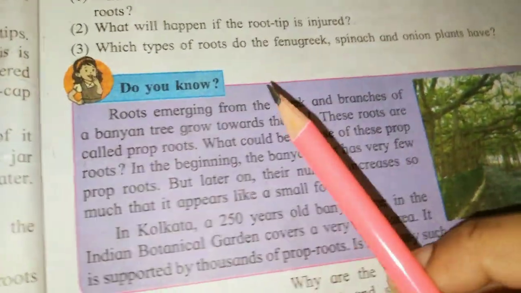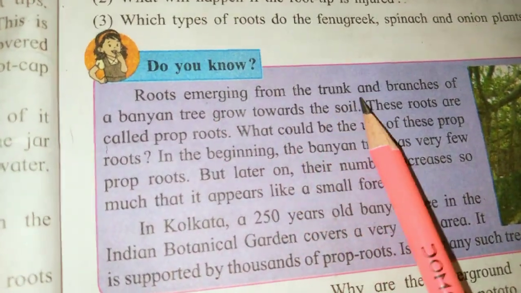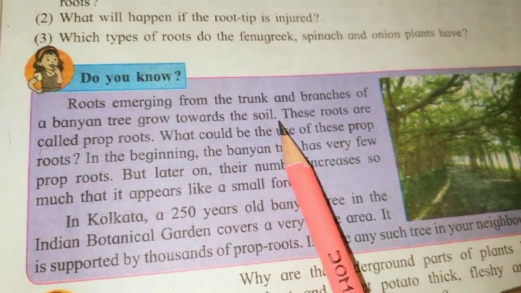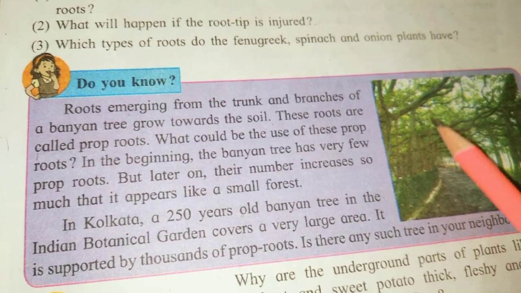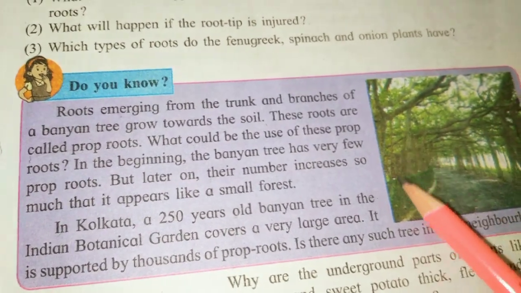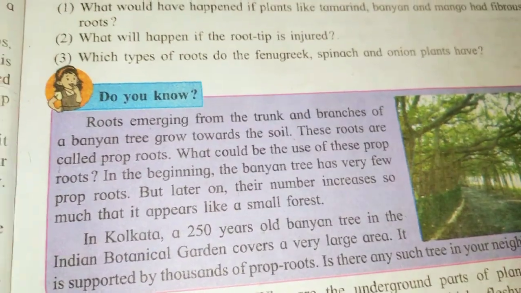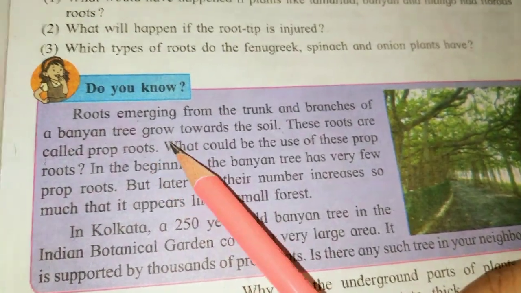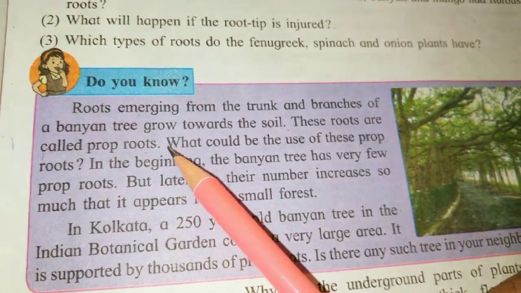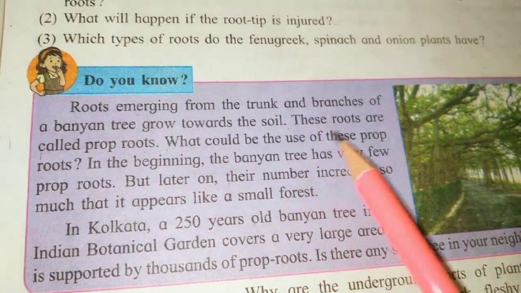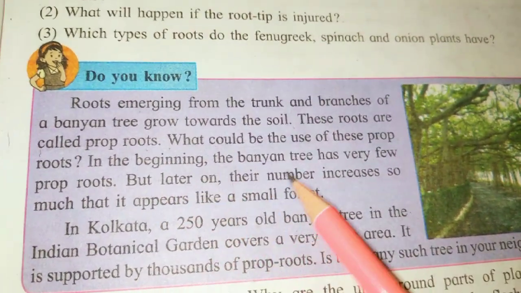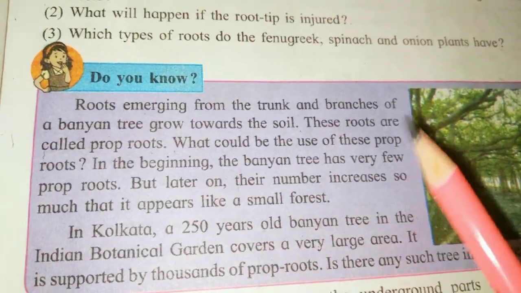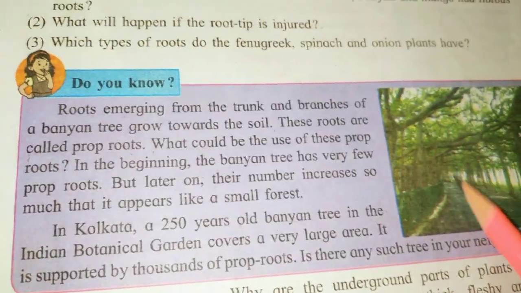Do you know roots emerging from the trunk and branches of a banyan tree grow towards the soil? Okay, roots emerging from the trunk and branches grow towards the soil. See here, it grows towards the soil. These roots are called prop roots. Okay, the roots which grow towards the soil are known as the prop roots. What could be the use of these prop roots? In the beginning, the banyan tree has very few prop roots, but later on, the number increases so much that it appears like a small forest.